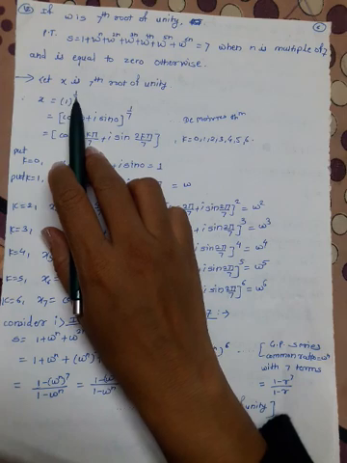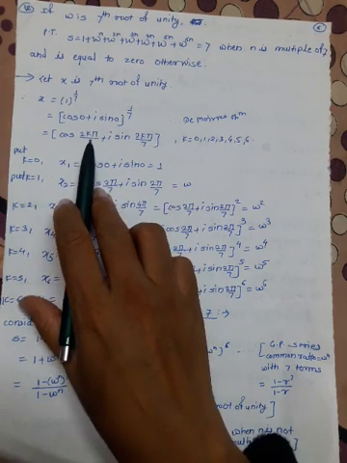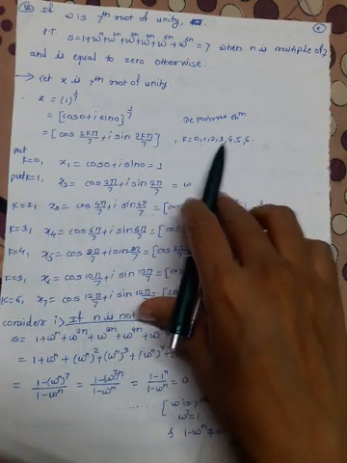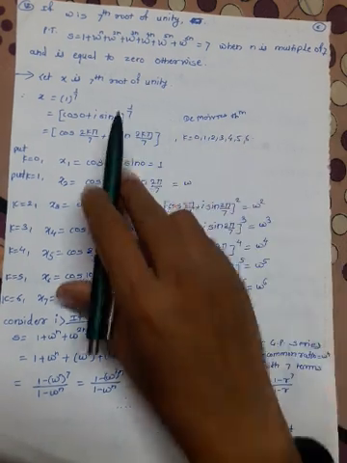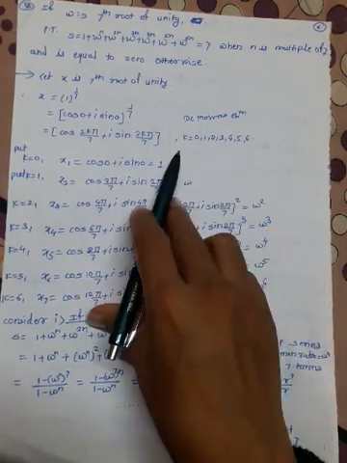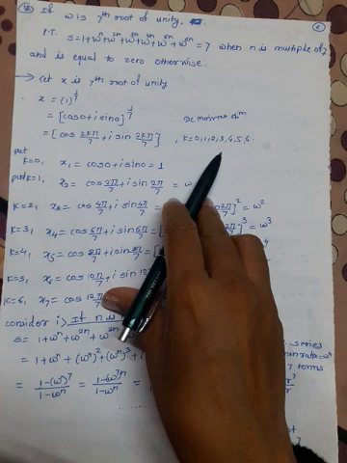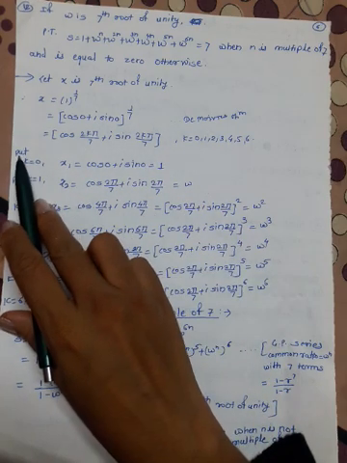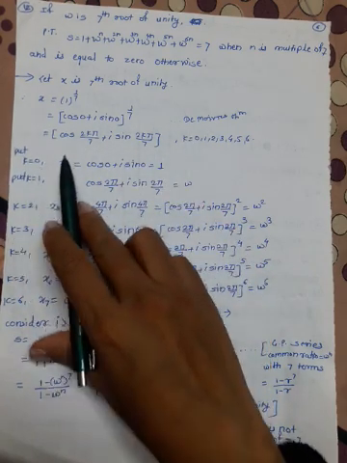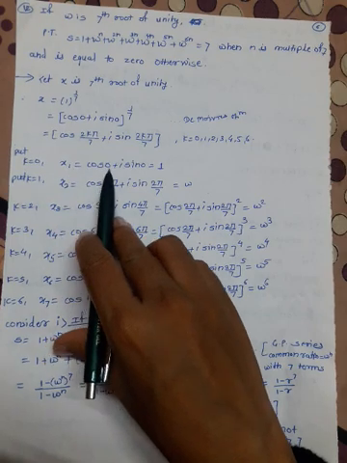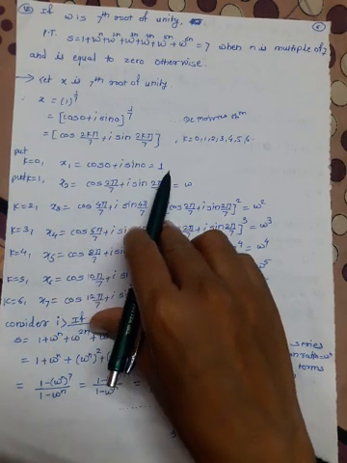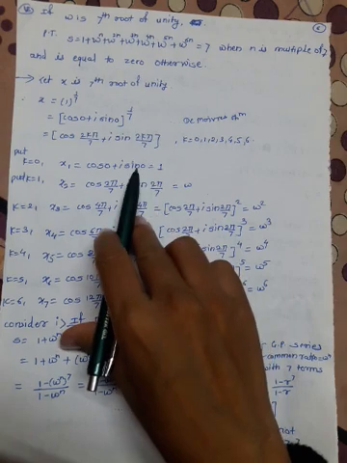We want 7 roots, that's why k should go from 0, 1, up to 6. One number less than 7 is 6. Let us start putting values of k. For k equal to 0, we get the first root x1 as cos 0 plus i sin 0, that is 1, where cos 0 is 1 and sin 0 is 0.